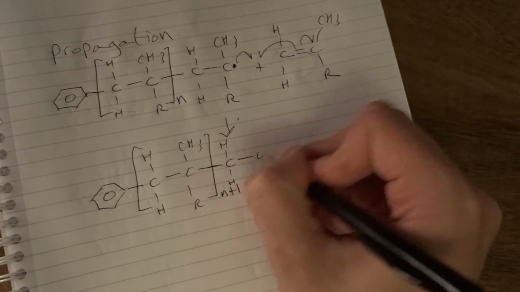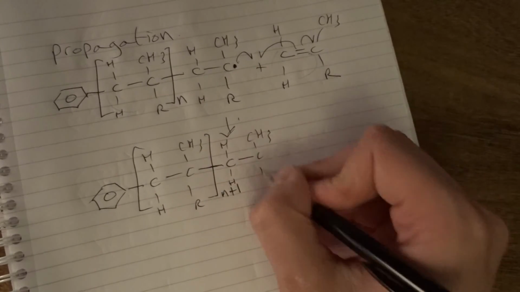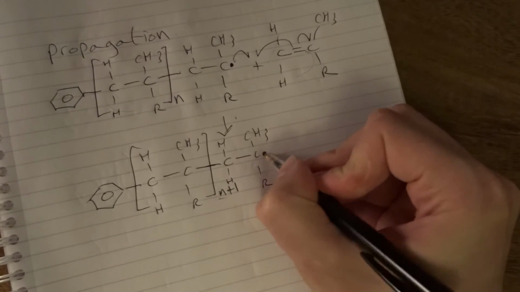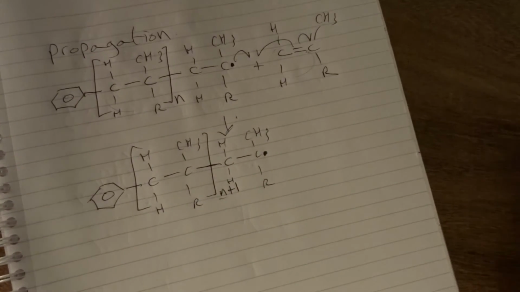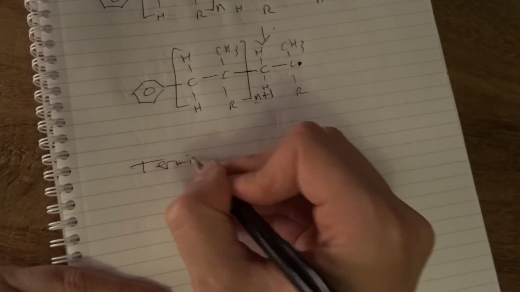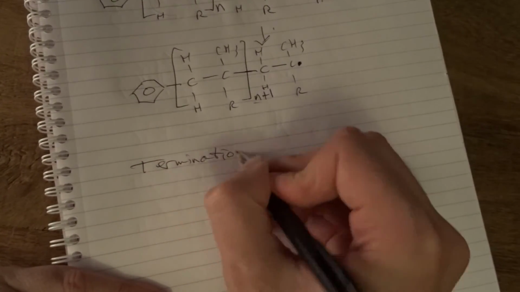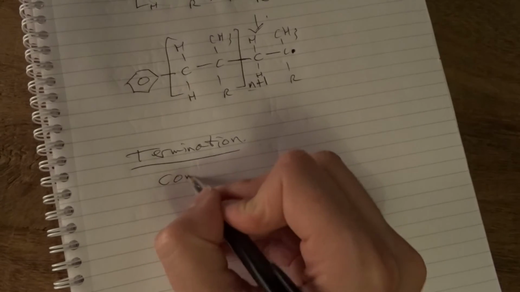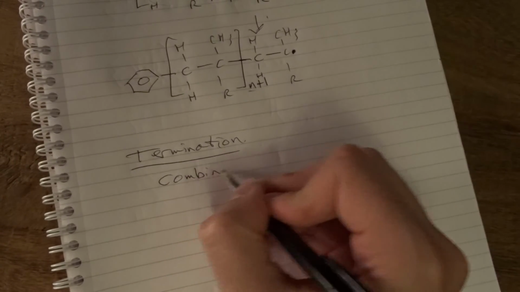So the longer we go, the bigger this number is. And here, of course, is the free radical end. That's the propagation. At the end we get the termination. And we will divide the termination in three steps. The simplest, most convenient one is termination by combination.